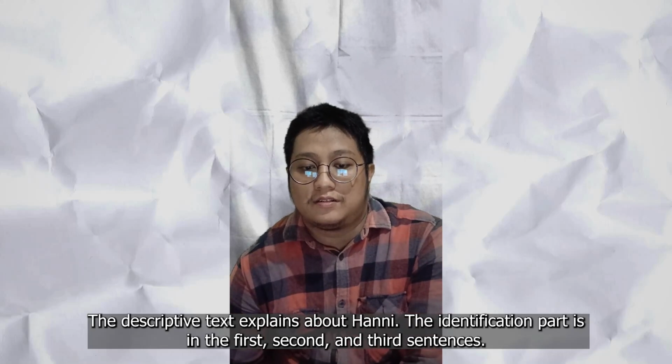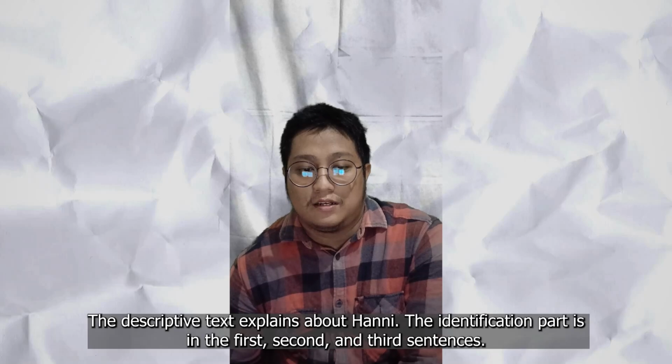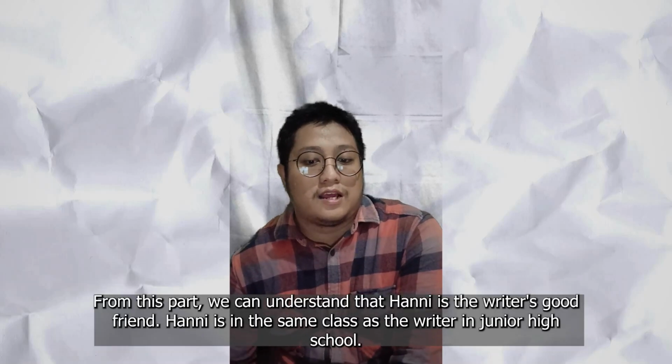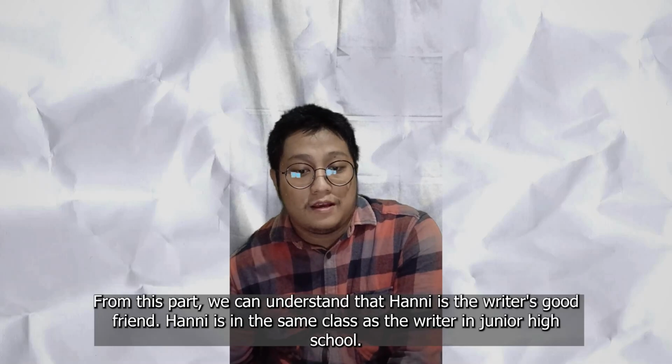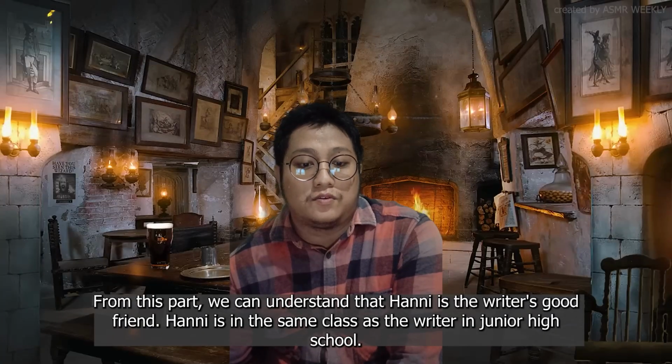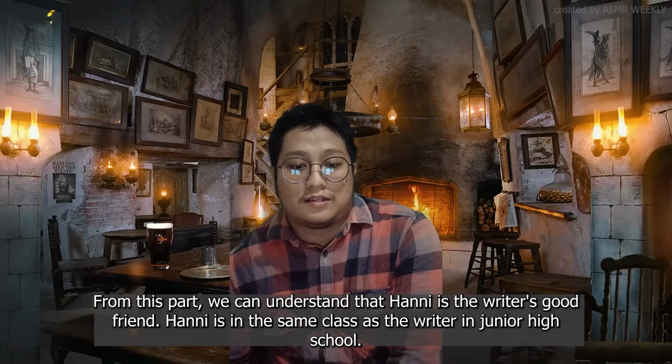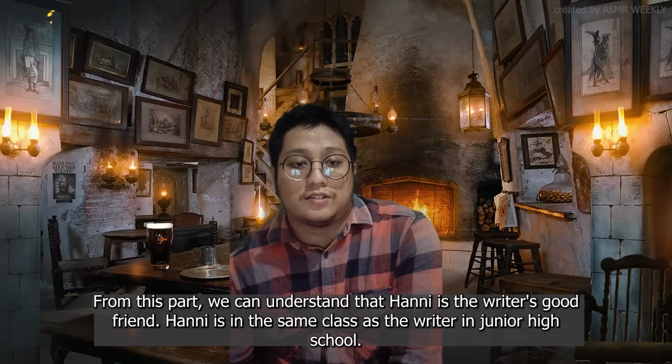The identification part is in the first, second, and third sentences. From this part, we can understand that Honey is the writer's good friend. Honey is in the same class as the writer in junior high school.